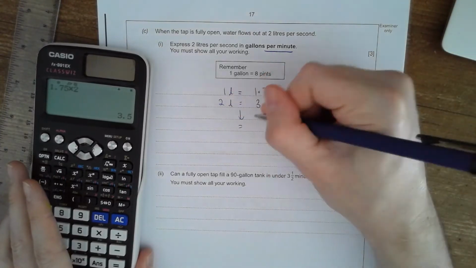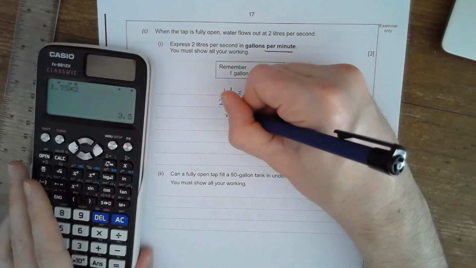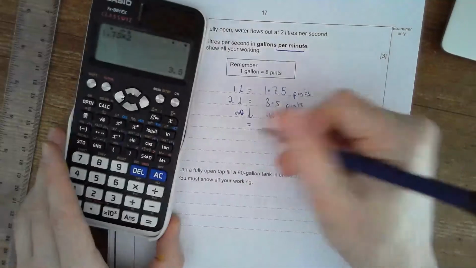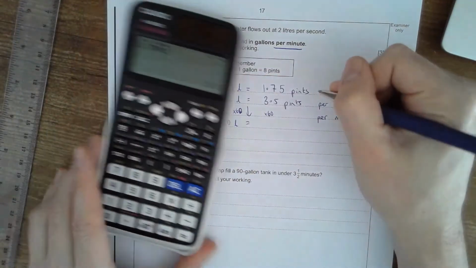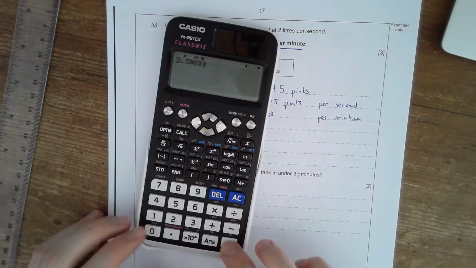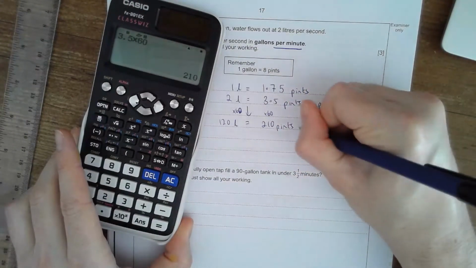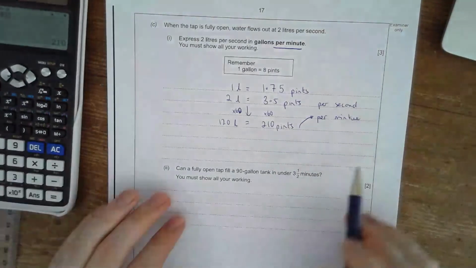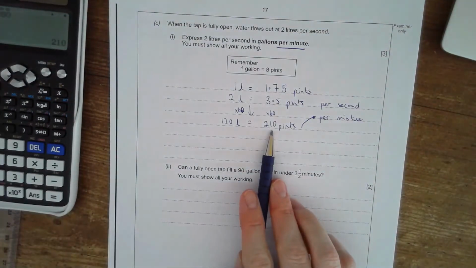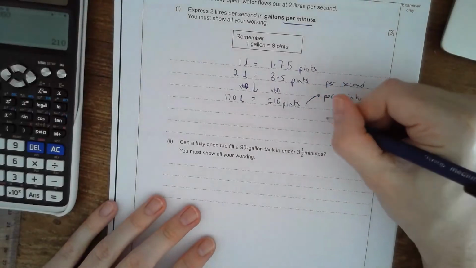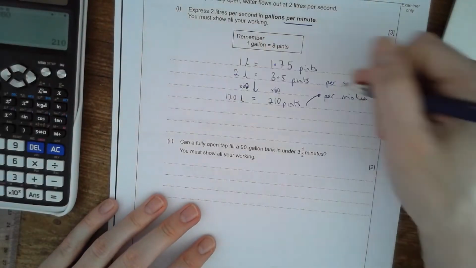So what I'm going to do is times both sides by 60, not 66, times by 60. 2 litres becomes 120 litres, and 3.5 times 60 is 210 pints per minute. Now I know that it's 210 pints per minute. I'm going to write down my other formula that I've been given.